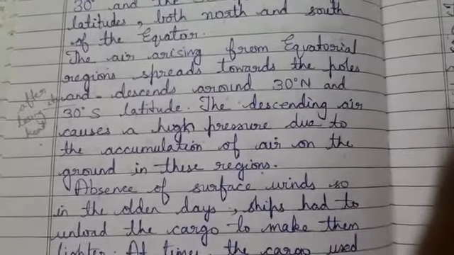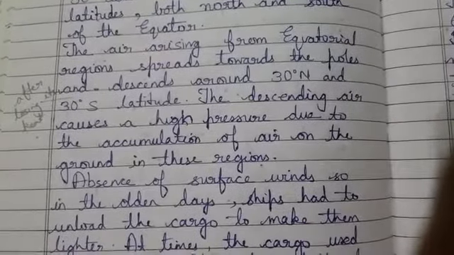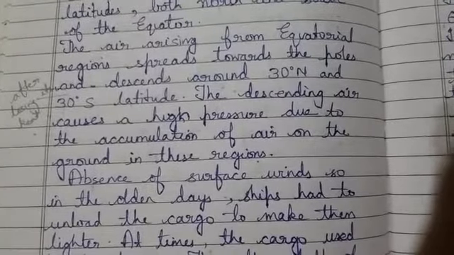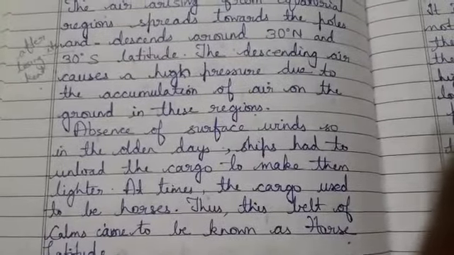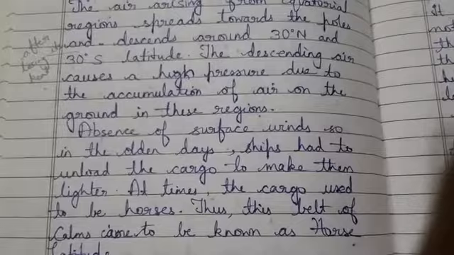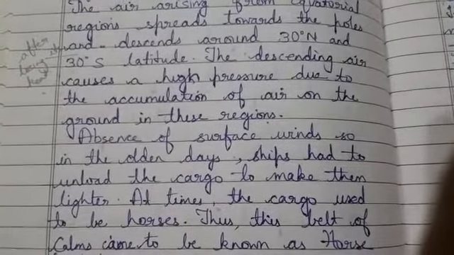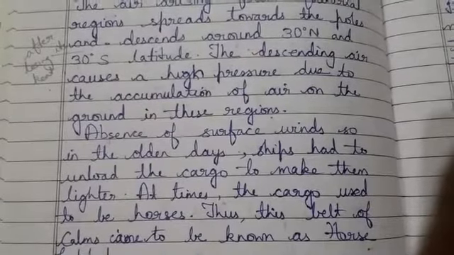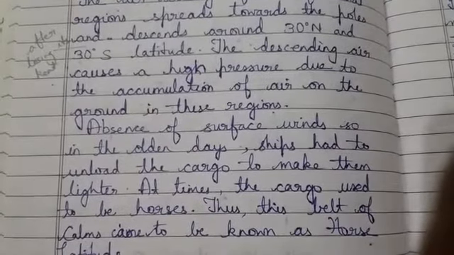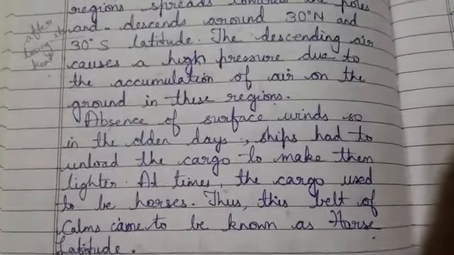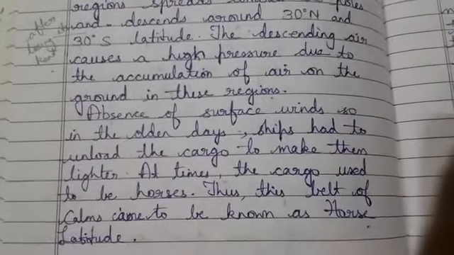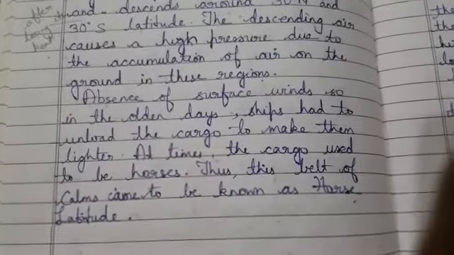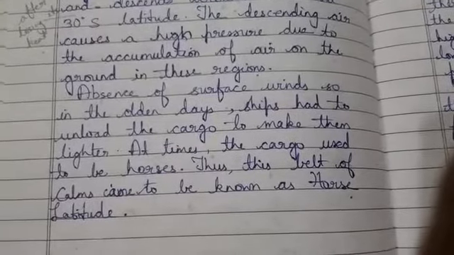It causes a high pressure due to the accumulation of air on the ground in these regions. Because the air becomes heavy, so it descends, it goes down, and because of that a high pressure area is created, because on the ground the air gets accumulated. There is the absence of surface winds.